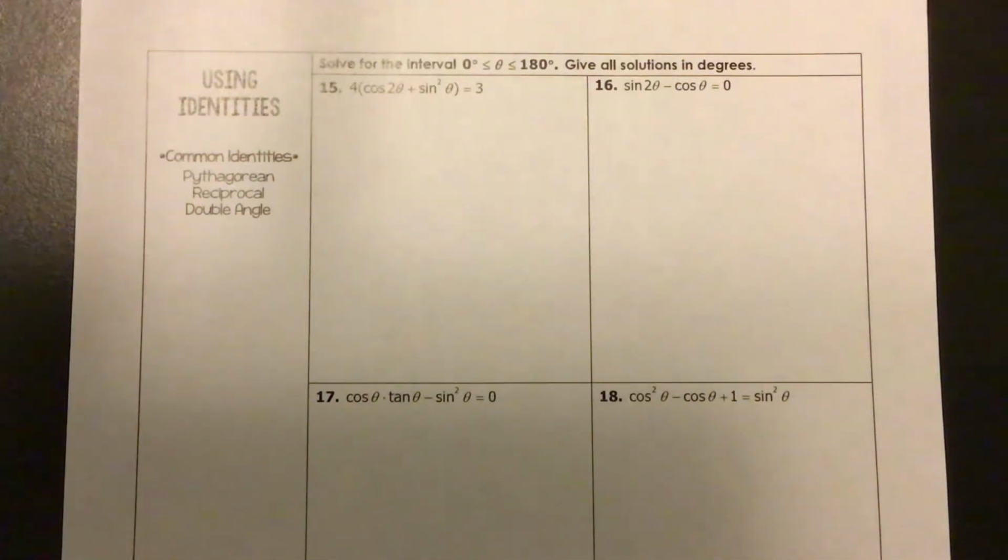This is Unit 12, Lesson 14, Part 2. So we are finally on to our last section of this very long unit.